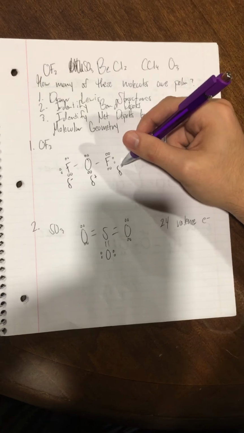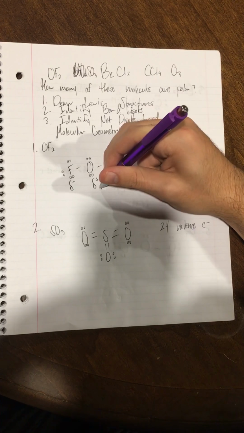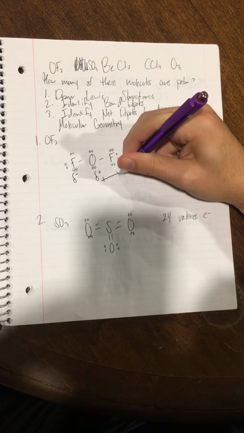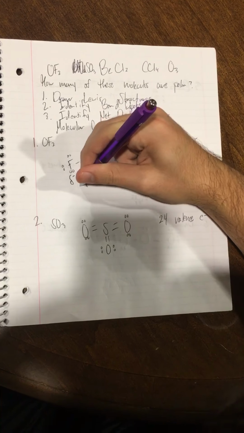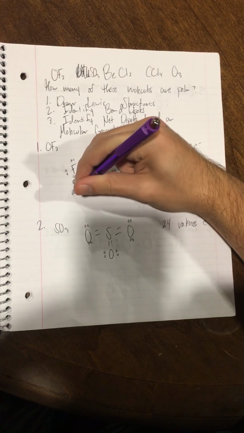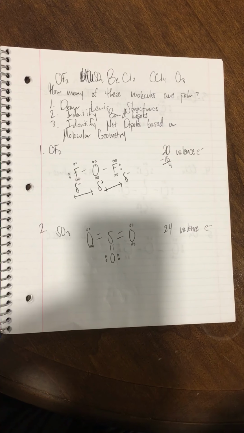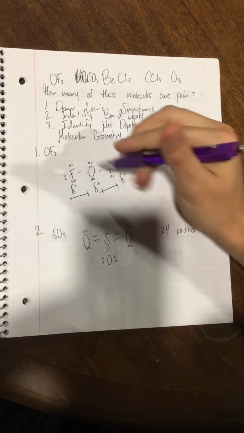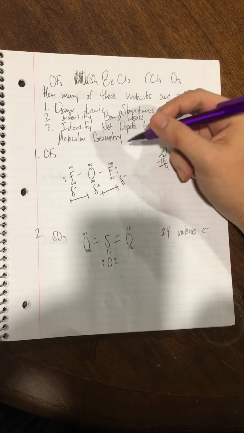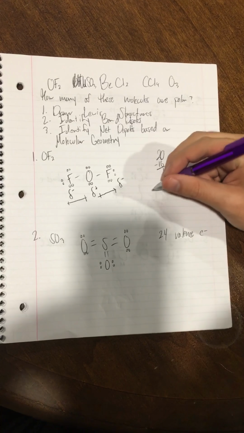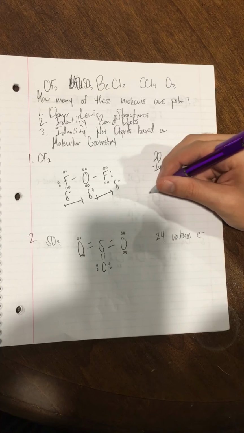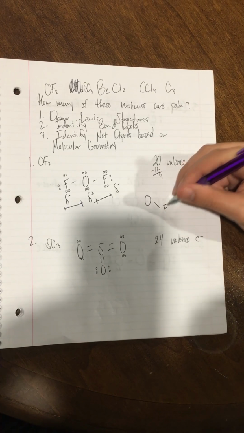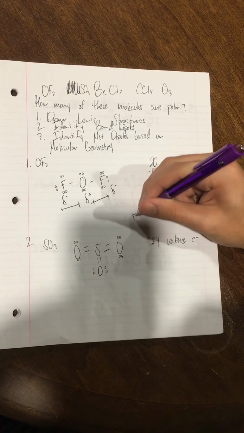Because these are more electronegative, the electrons are going to have a bond dipole that flows towards them in opposite directions like this. And because the oxygen has 4 domains on it, it's going to have a tetrahedral domain geometry, so in reality it's going to look something like this.